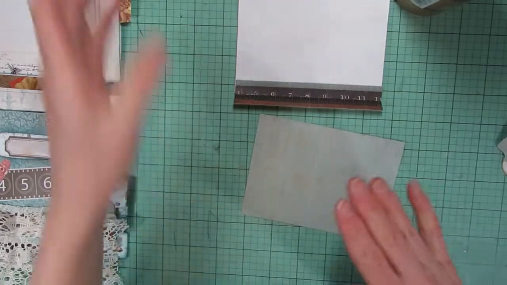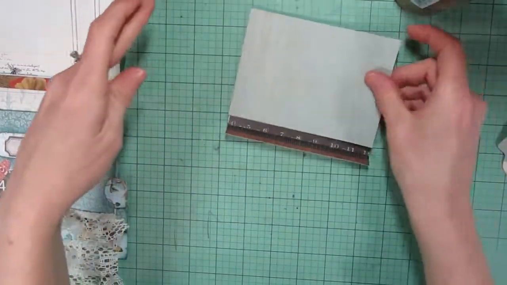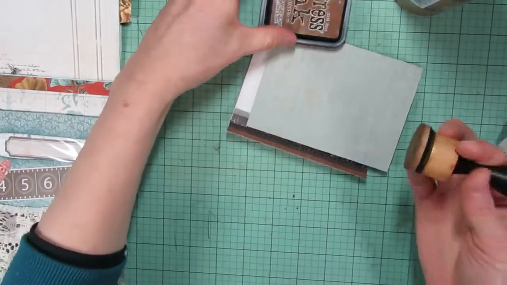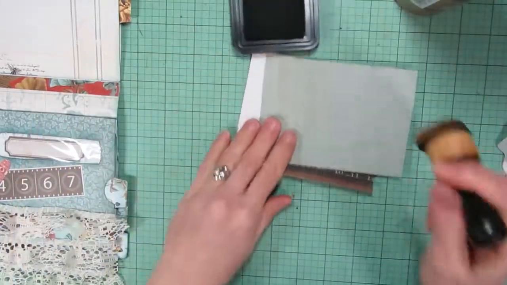And so if you want to, I'm going to go ahead and glue this sheet on top, but I'm going to go ahead and ink my edges a little bit. And I'm just using some Vintage Photo Distress ink.